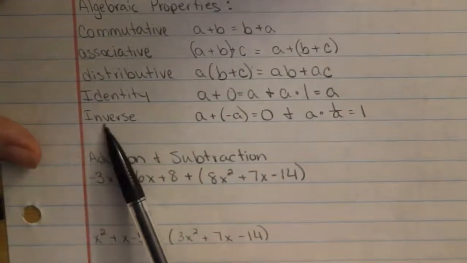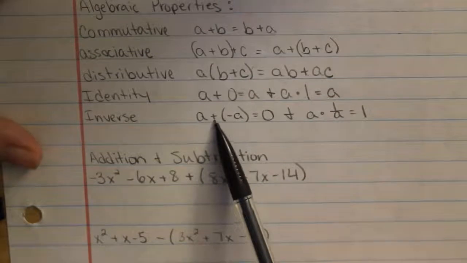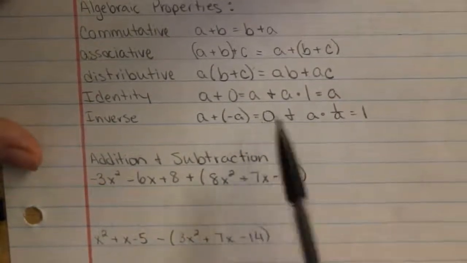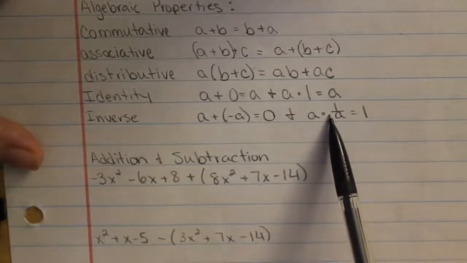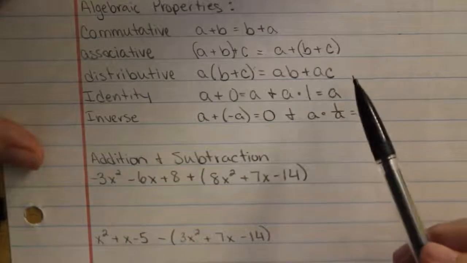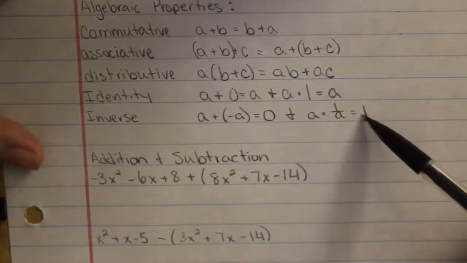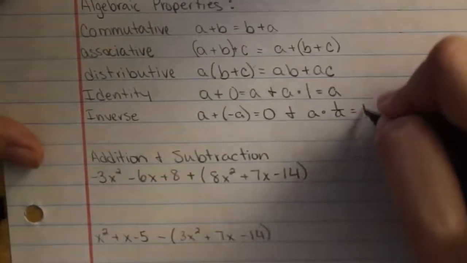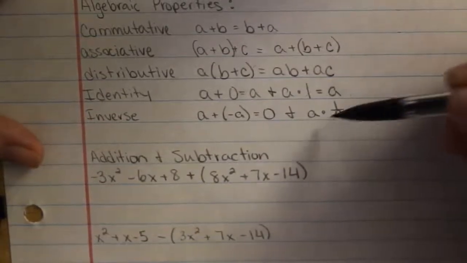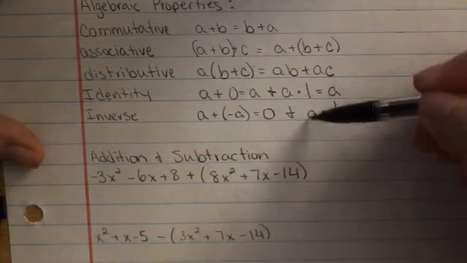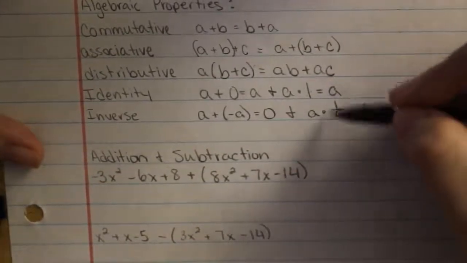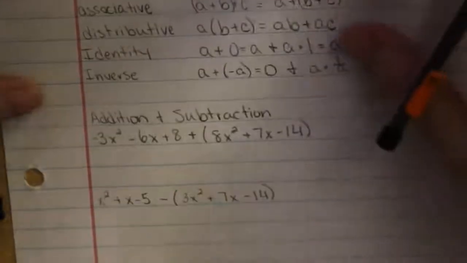And the inverse just simply says if I do the opposite, so if I am adding but I subtract it, or if I add the negative of it, I'm going to get 0. Or if I multiply the reciprocal of it, not the divided, I'm also going to get 1. So in the inverse property, since I can't divide anything by 0, I'm going to end up just dividing it by itself essentially to get 1. So anything divided by itself is 1. That's what the inverse property is stating.